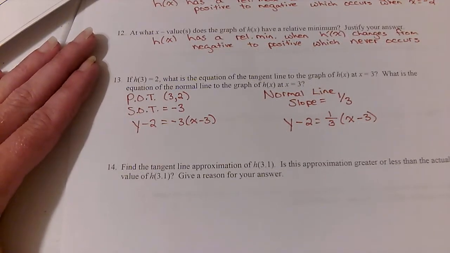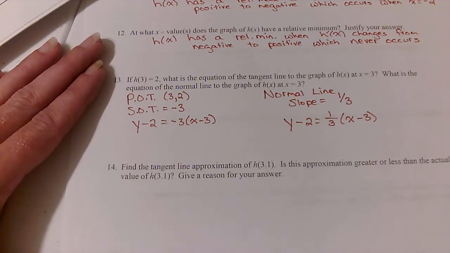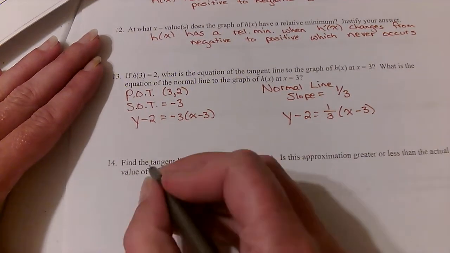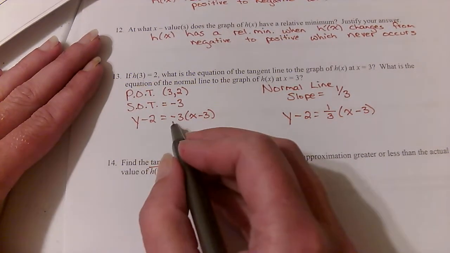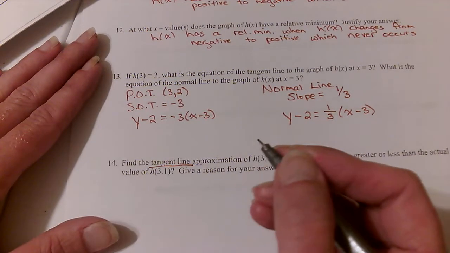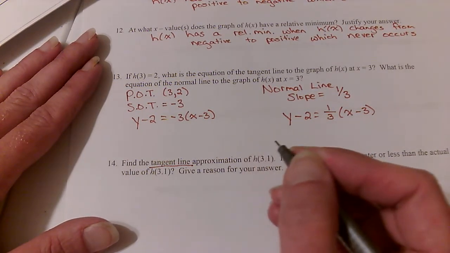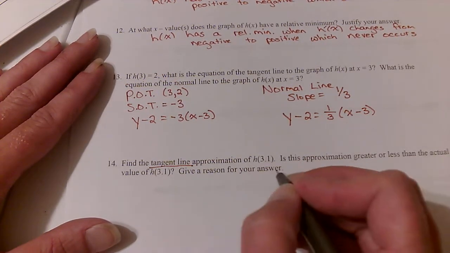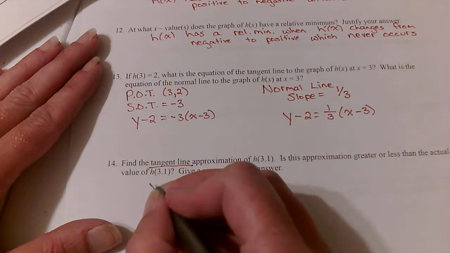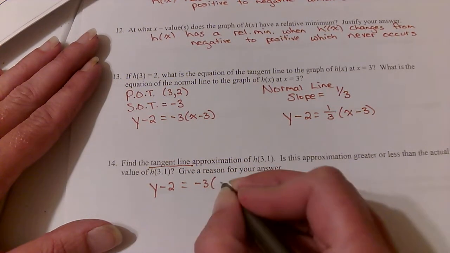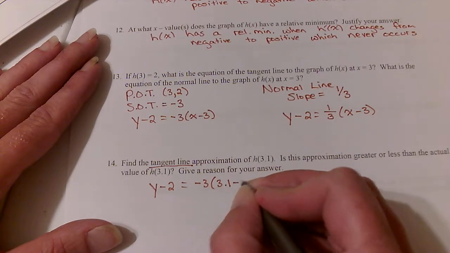Find the tangent line approximation of h of 3.1. So tangent line approximation means I'm going to use this equation and plug in 3.1 and think about if this is going to be greater or less than the actual value. So y minus 2 equals -3 times (3.1 minus 3).